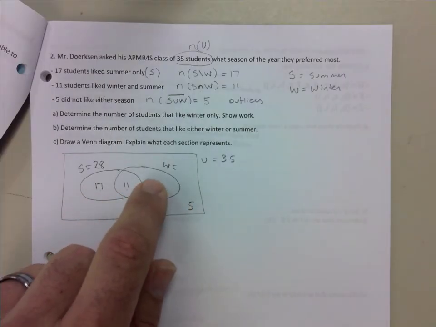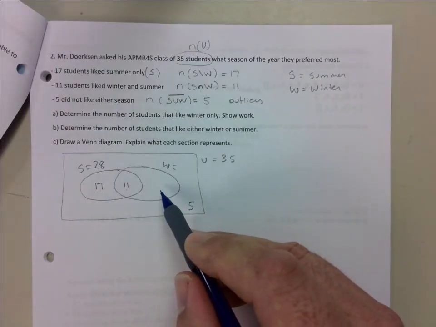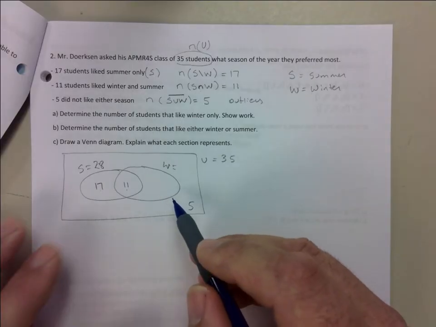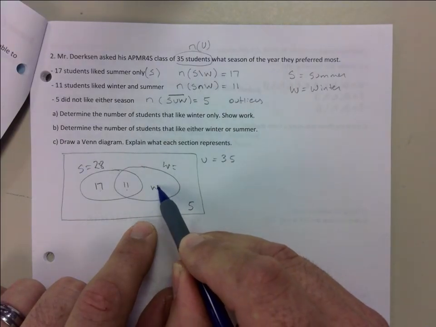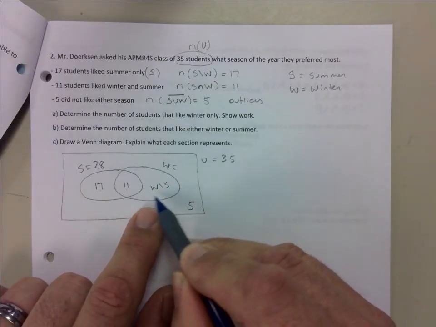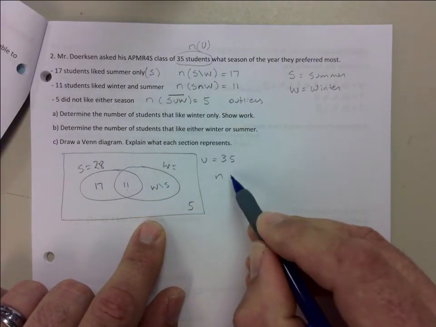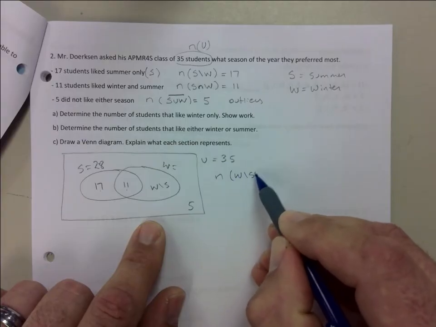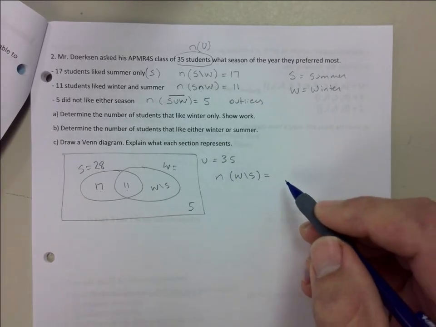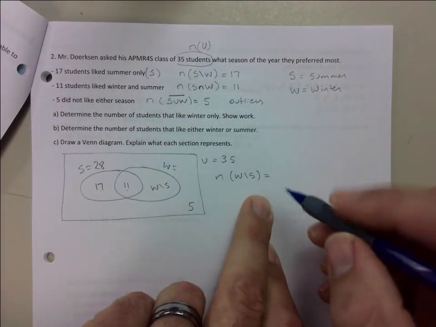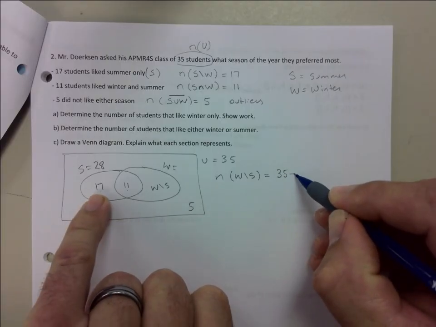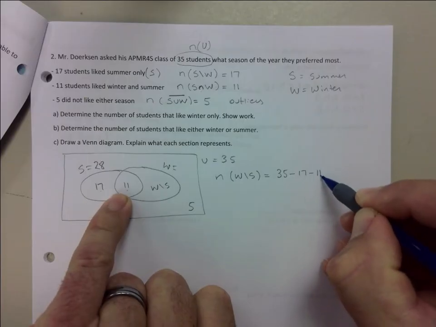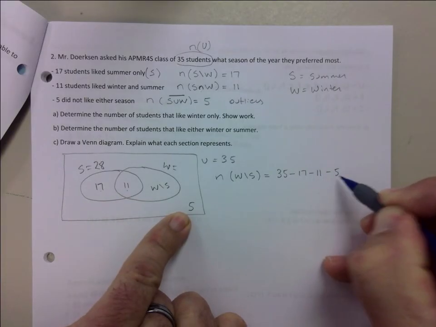So is there a way to find this area here without using any of those annoying formulas? Absolutely. So you don't have to. This is what they're asking us. This is W, not S, right? That's this region right here. So the number of students that only like winter, we're going to go 35 minus 17 minus 11 minus the 5.